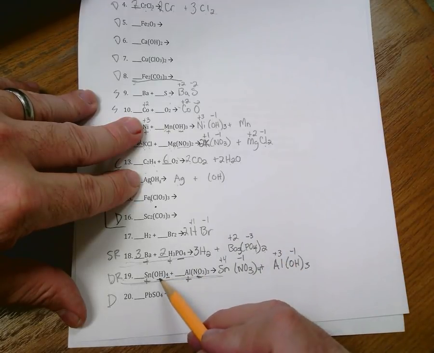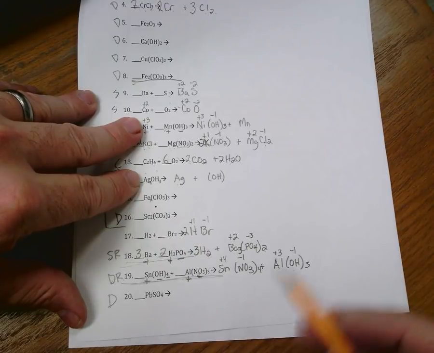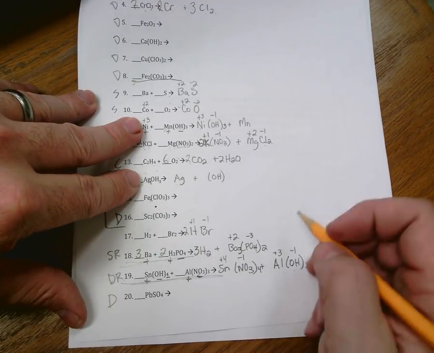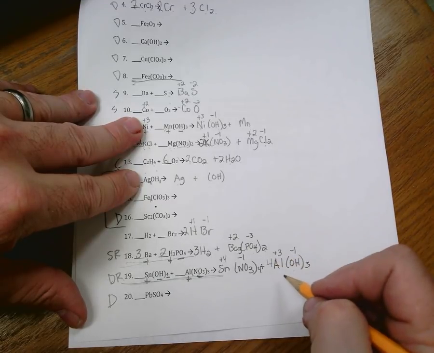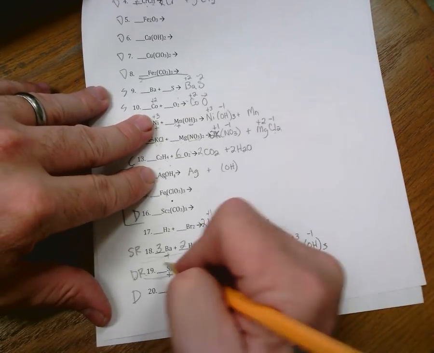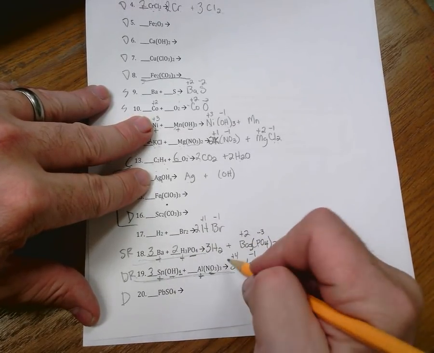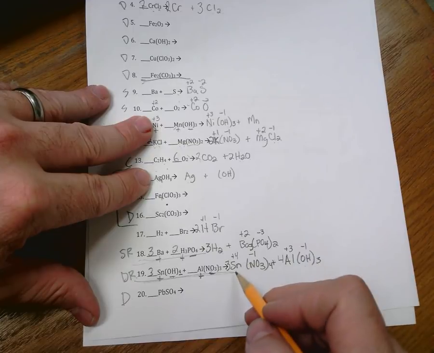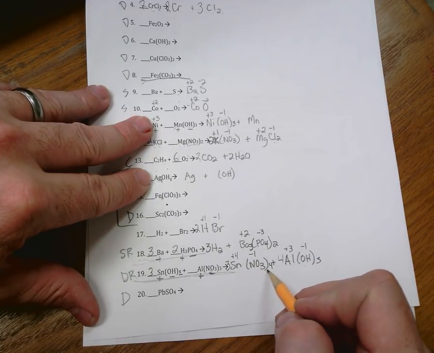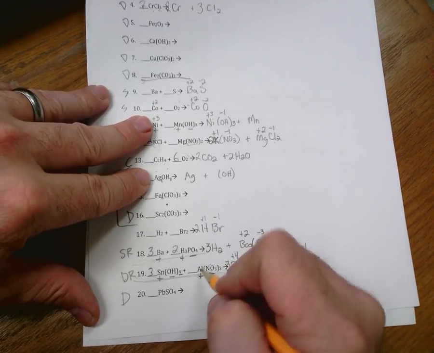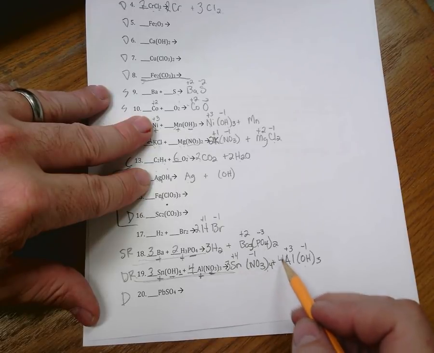So I have 4 hydroxides and 3 hydroxides. Woo! This is going to get busy, isn't it? Okay, let's do it. I'm going to multiply 4 times this, which is going to give me 12 of those. And I'm going to do 3 times this. And then I'm going to do 3 times tin here, which is going to give me 12 NO3s. And I'm going to do 4 times this, which is going to give me 12 NO3s, and I'm done.